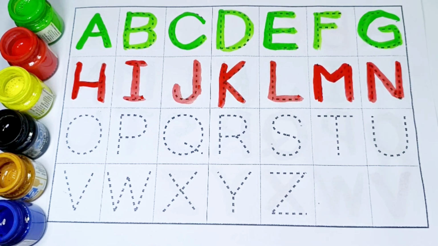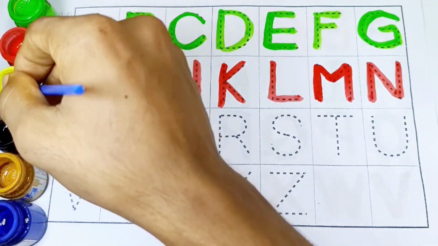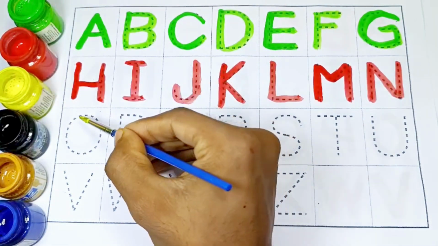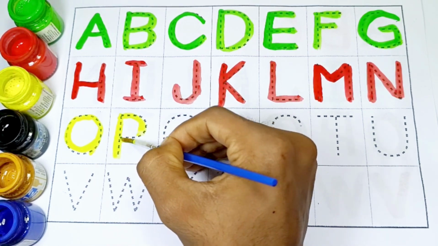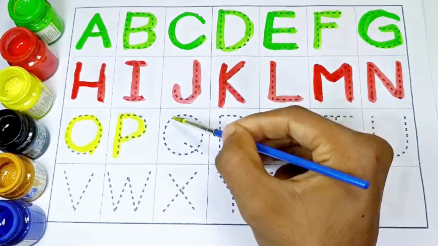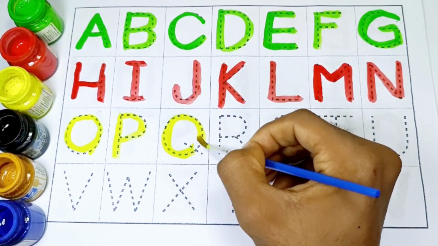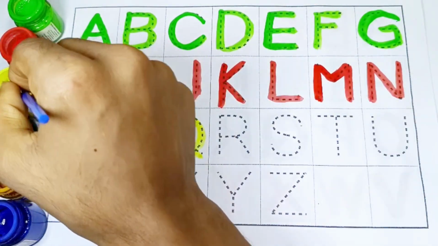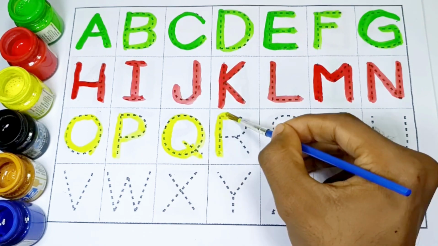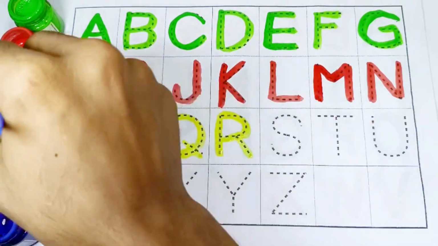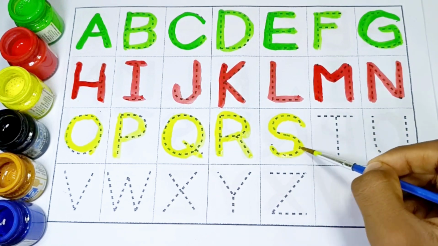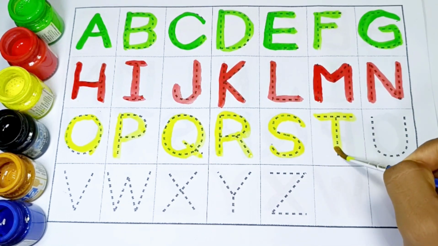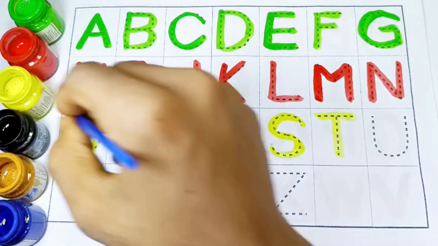N for nose. Kids, now you draw O and use yellow color. O for octopus. P for parrot. Q for queen. R for rose. S for sun. T for teacher.